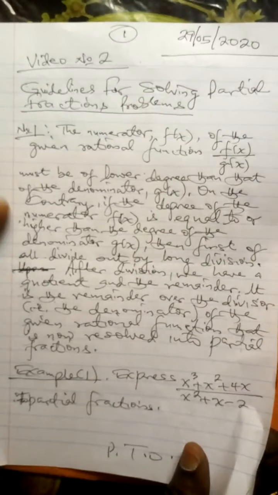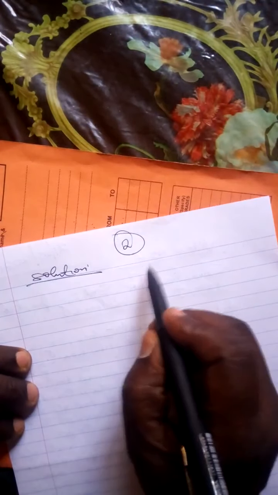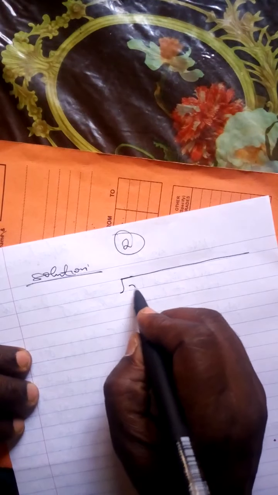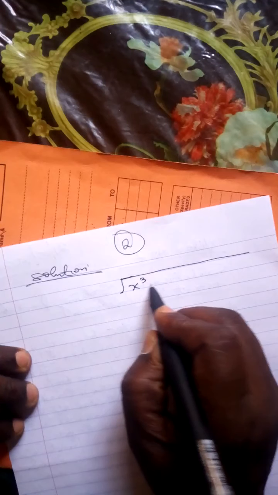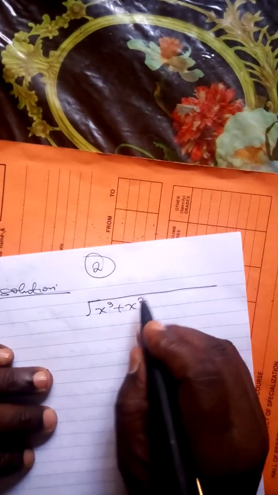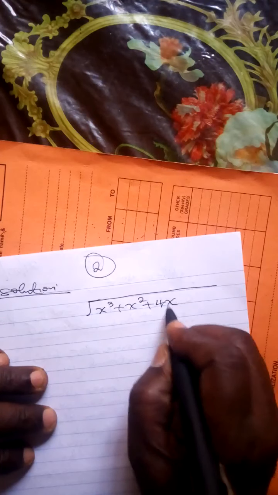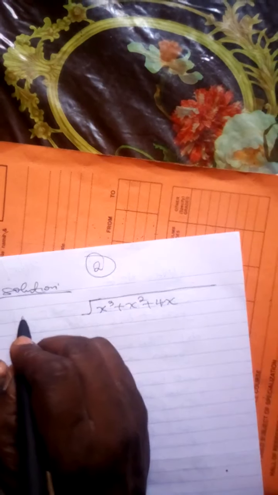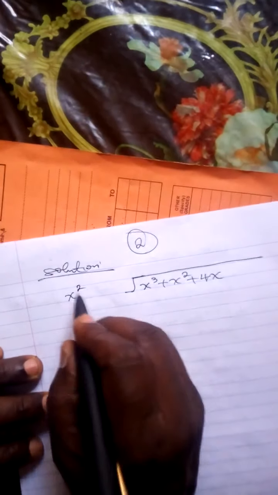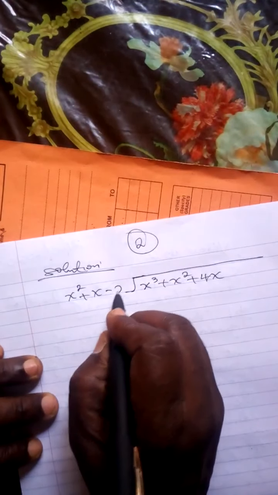So here we apply guideline number 1 by carrying out long division. We divide x cubed plus x squared plus 4x by x squared plus x minus 2.